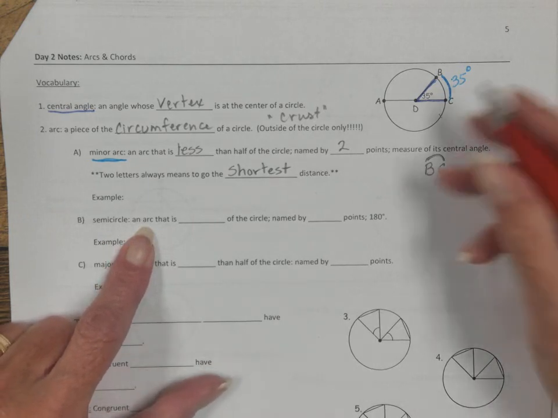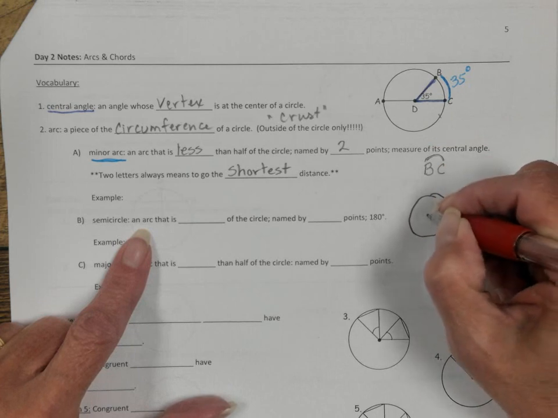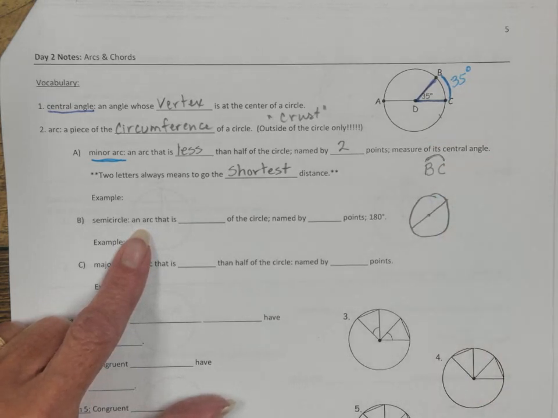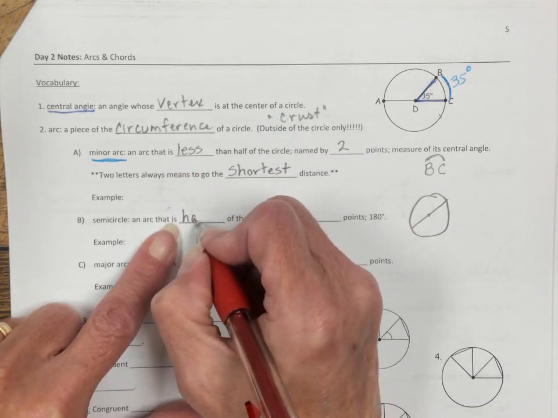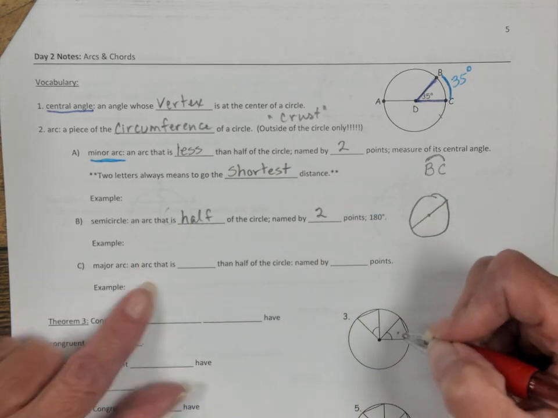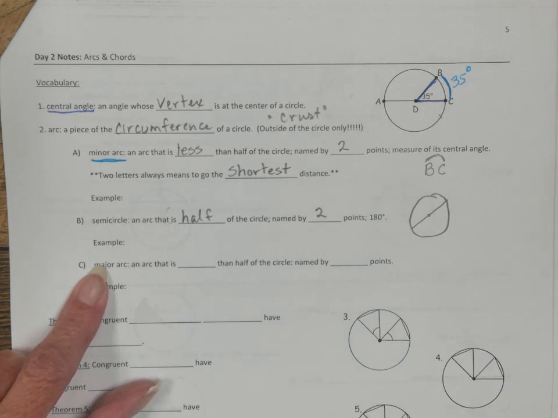So our next one is a semicircle. I'm going to draw a circle. And a semicircle is half of the circle. I'll write that down. It is also named by 2 points, and it is 180 degrees.